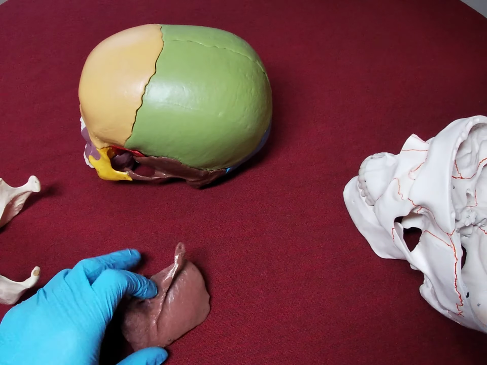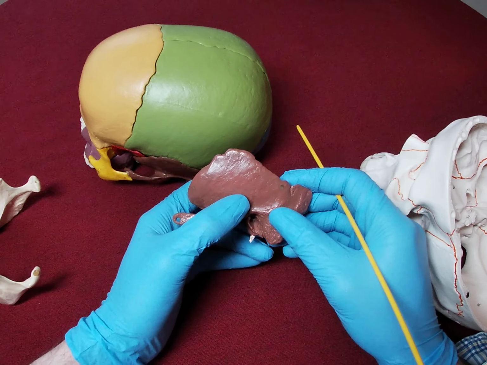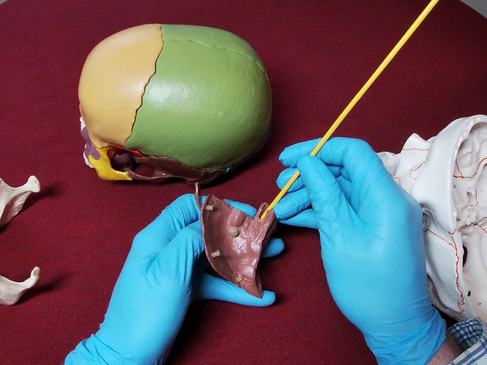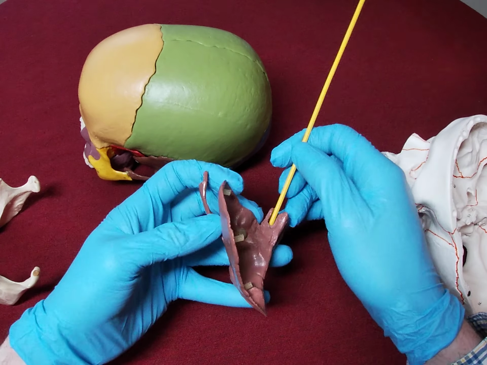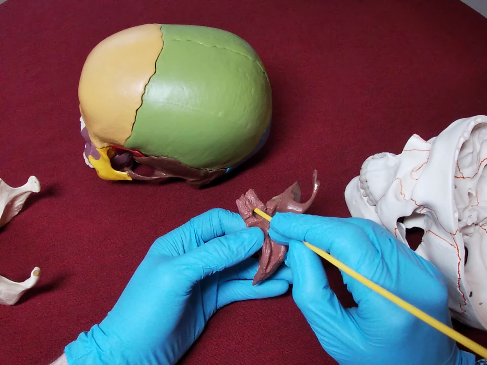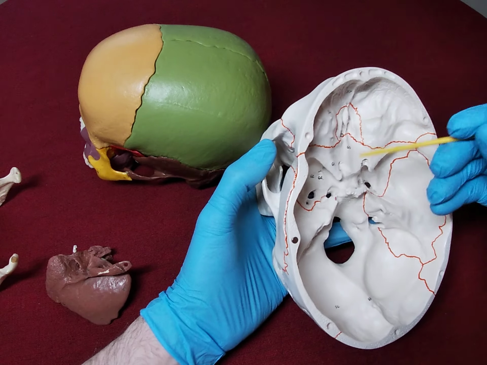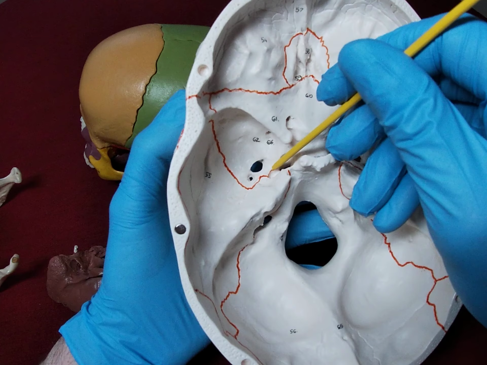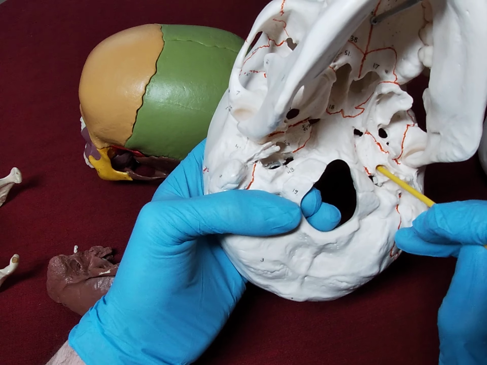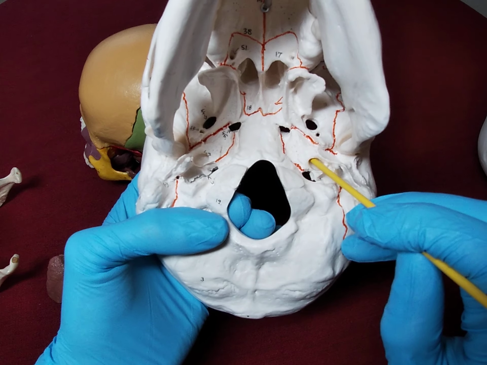Now, there are two important passageways associated with the temporal bone, the carotid canal and the jugular foramen. This is the opening of the carotid canal as seen from within the cranial cavity. And then this is the opening of the carotid canal as seen from the base of the skull. Again, on the plain skull, this is the opening of the carotid canal as seen from the cranial cavity. And then this is the opening of the carotid canal as seen from the base of the skull.